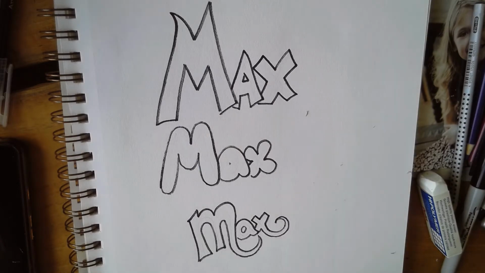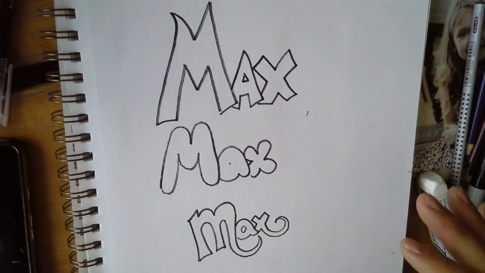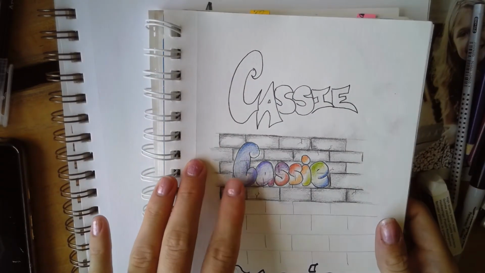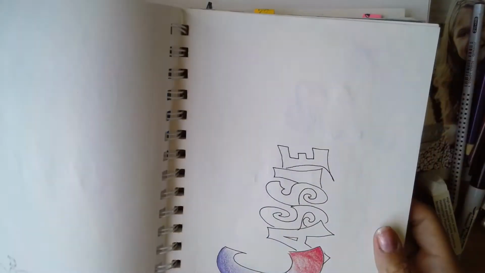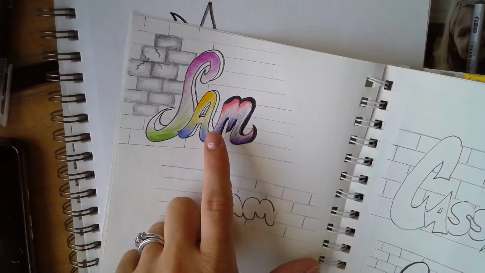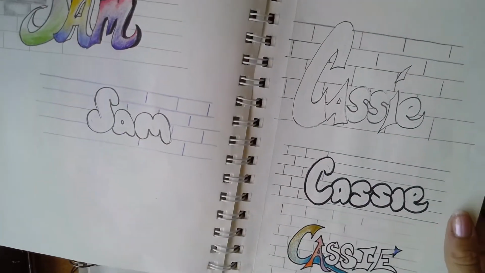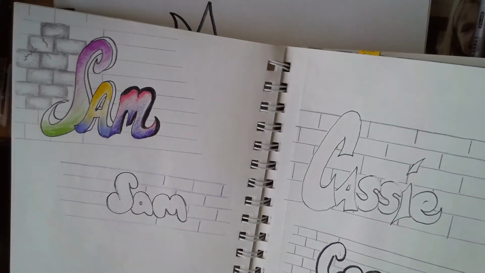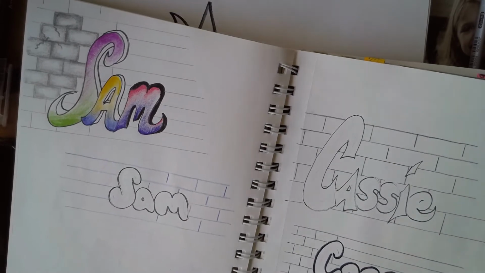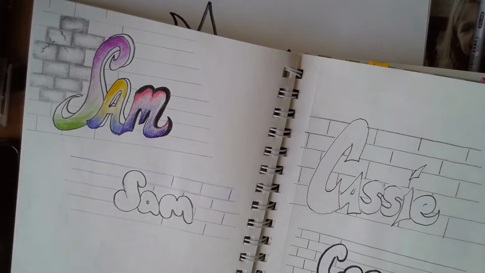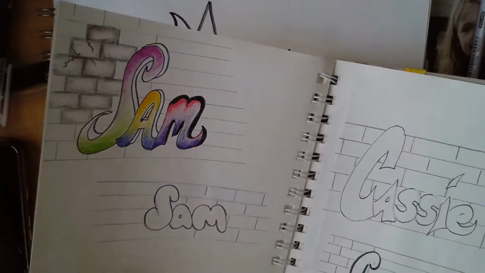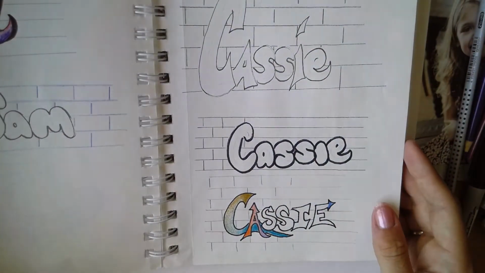And what you'll have to do is you'll have to create these big bubbly letters because eventually we're going to color inside of them, like that example and like that example. So you're going to have to make sure you make your name big enough so that you can color inside of it and add a little bit of value and color to it. So just keep that in mind.